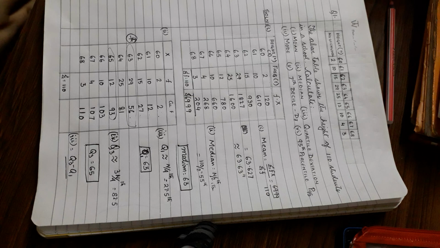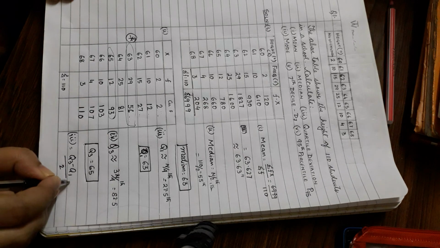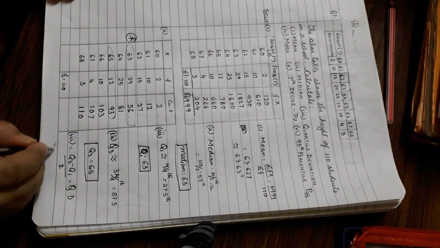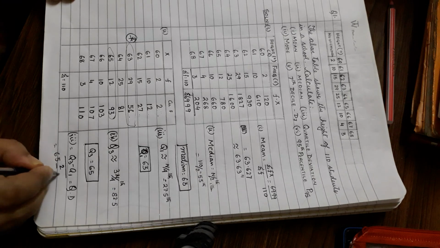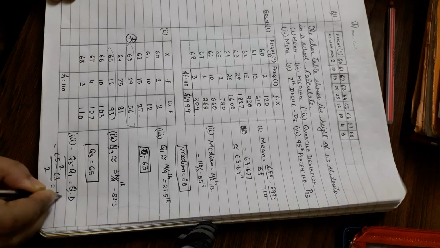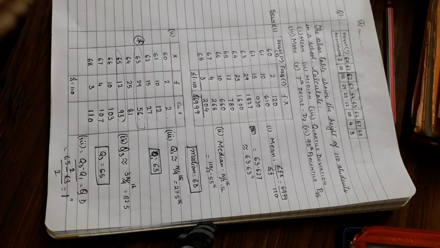Q3 minus Q1 is said to be the quartile range, and half of it gives you the quartile deviation. So this is 65 minus 63 divided by 2, which is equal to 1 inch. The quartile deviation for this distribution is 1 inch.